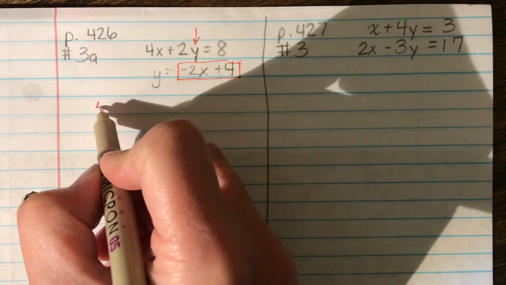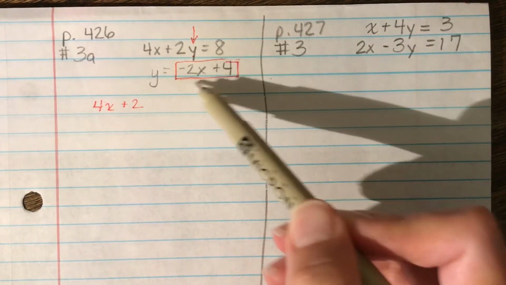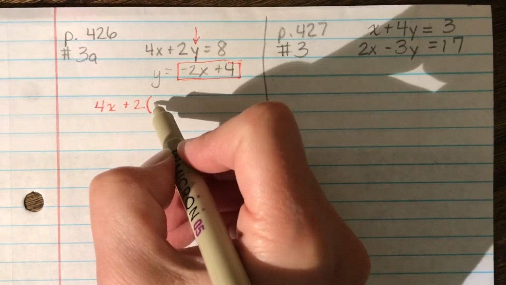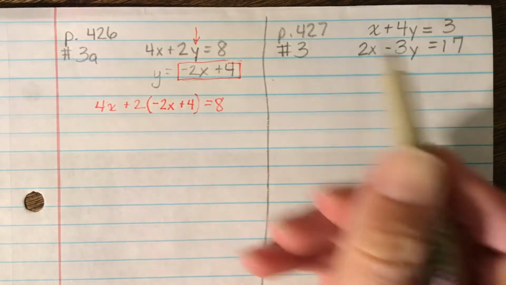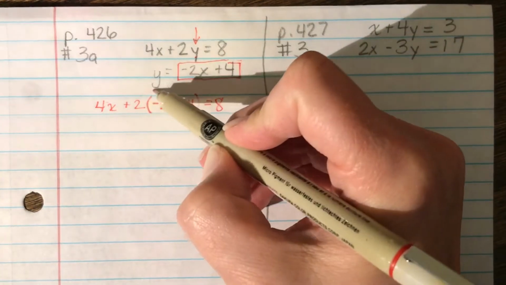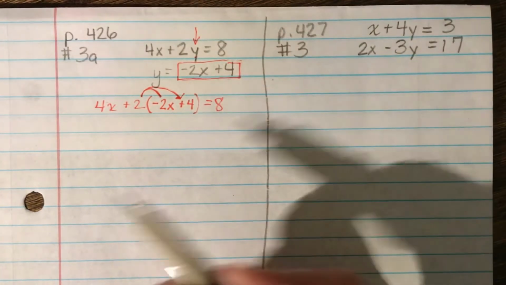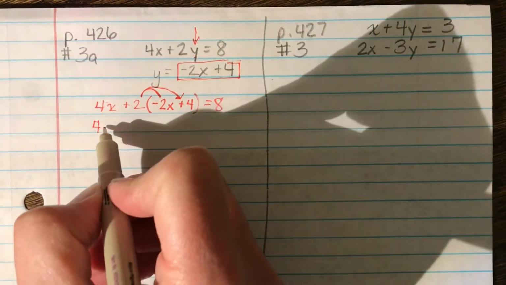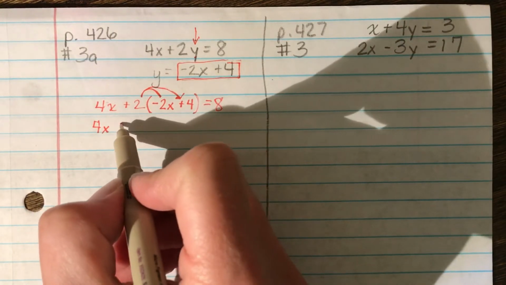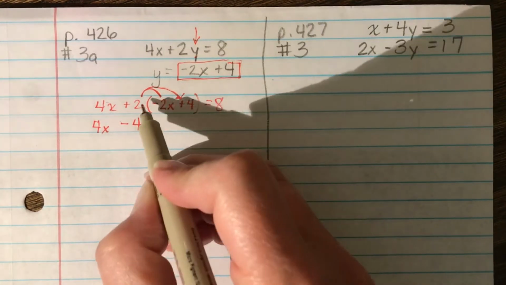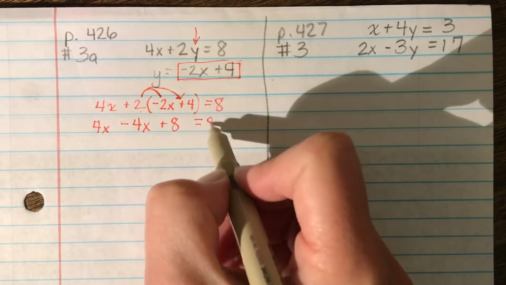So I'm going to rewrite it as 4x plus 2, and no longer am I going to write y, I'm going to write this information in here. So I'm going to put my parentheses, negative 2x plus 4 equals 8. Next thing I'm going to do is distribute. So I'm going to distribute the 2 to the first term and then to the second term. So I'm going to rewrite my problem as 4x, and then 2 times negative 2 would give me a negative 4x. 2 times a positive 4 gives me an 8 equals 8.